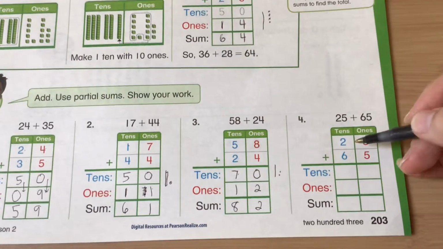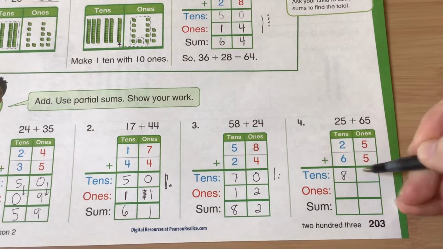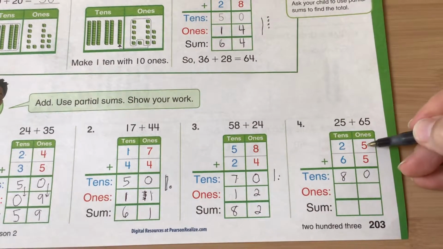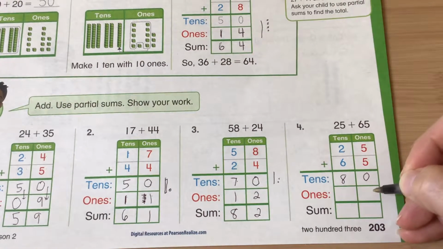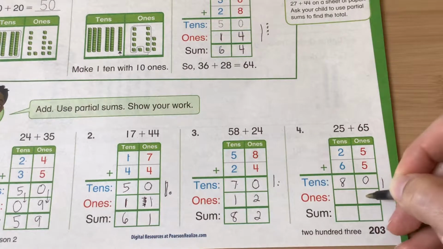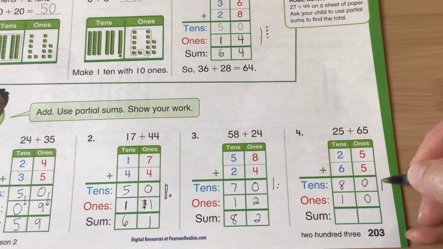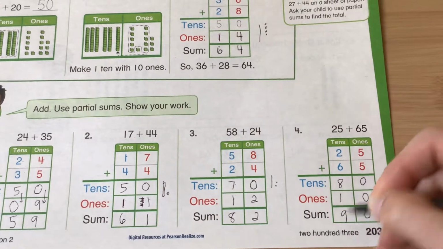And heading over here, again, 2 tens plus 6 tens is 8 tens and 0 ones. And 5 ones plus 5 ones is 10. We can't put 10 inside here, but we know a 10 is 1 ten stick and 0 ones. So 0 ones, one group of 10, 0 plus 0 is 0, 8 plus 1 is 9.